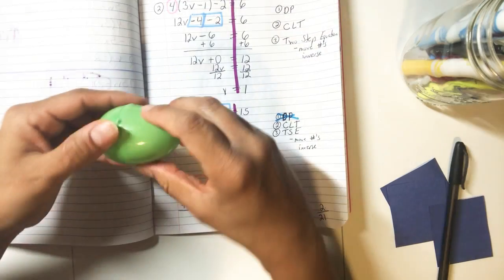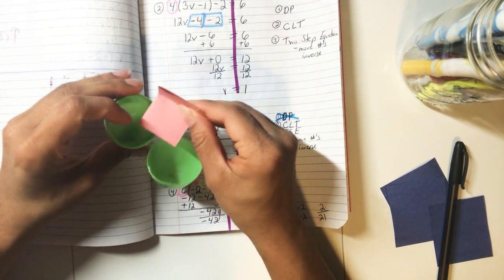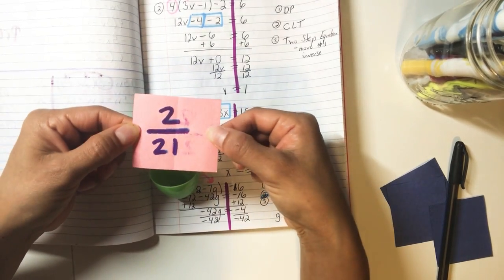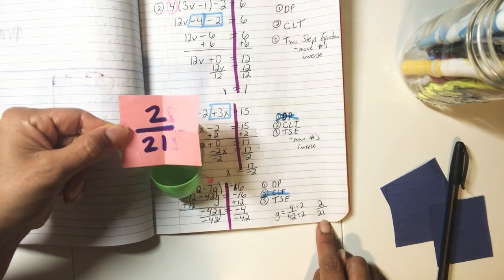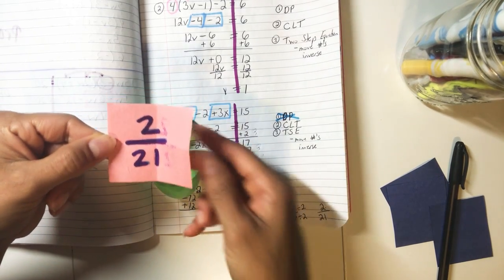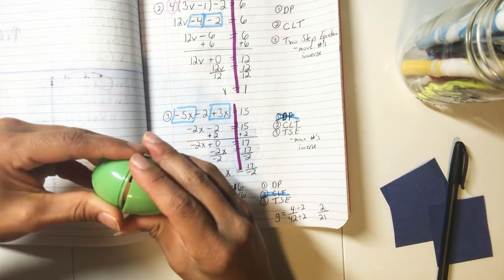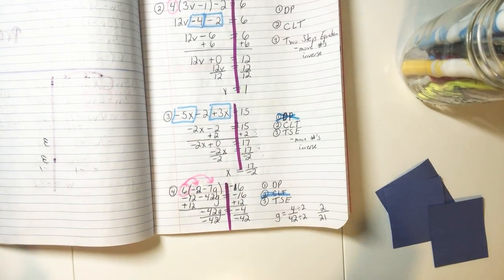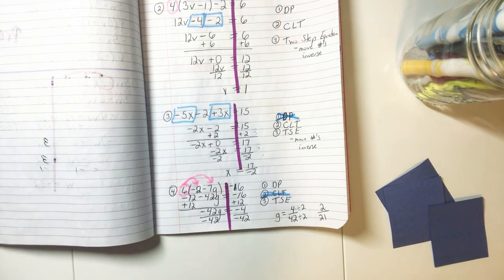All right, let's see. What do we got? What's the mystery number? Ta-da! 2 over 21. It matches. Okay? So the whole purpose of solving multiple step equations is for us to figure out what those missing numbers are.